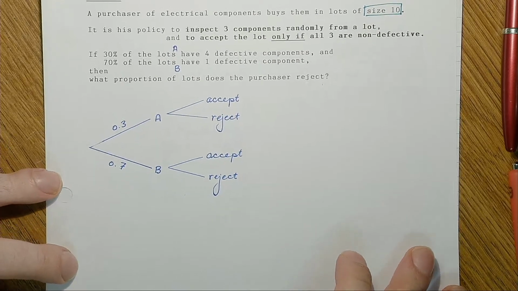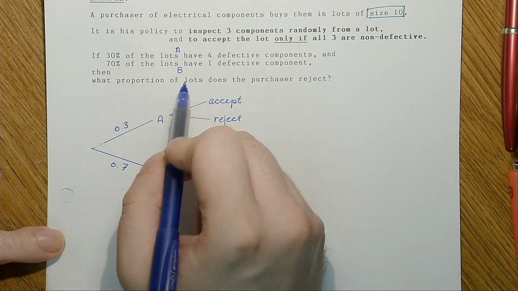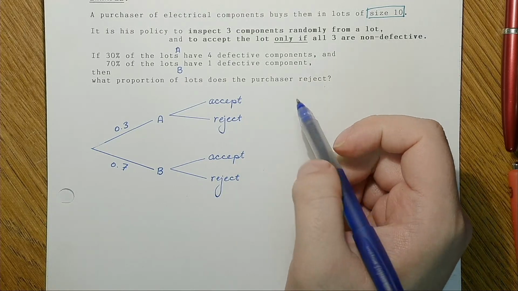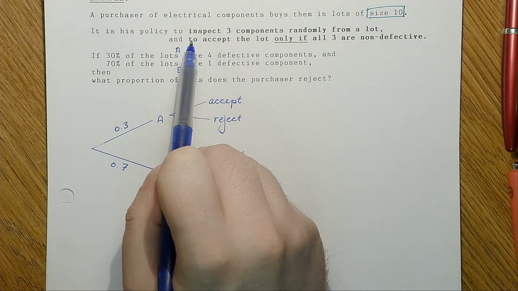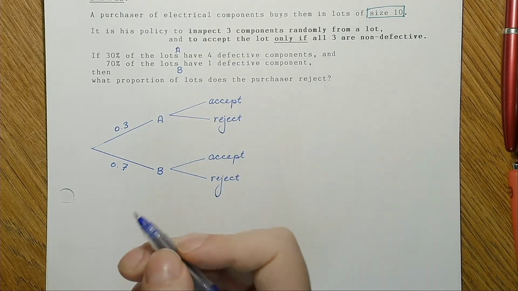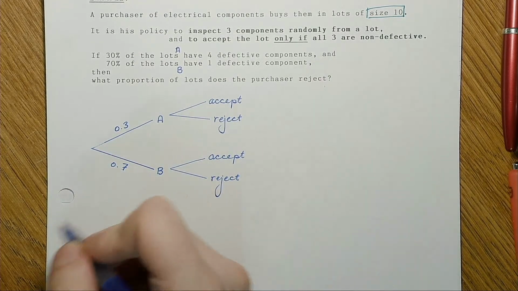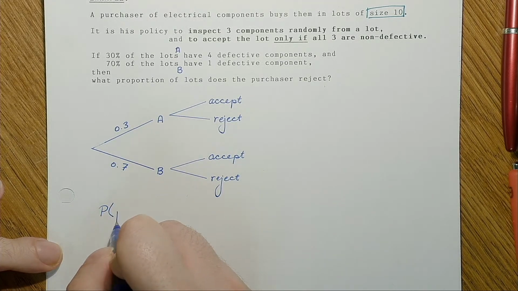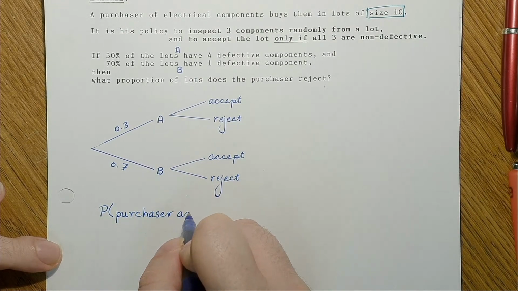Now, this is asking us what proportion of lots the purchaser rejects. The first thing I'll do is calculate the probability that he inspects the three components and that he accepts the lot. So let's do that one. And then we're doing really an indirect method. I have the purchaser accepts.